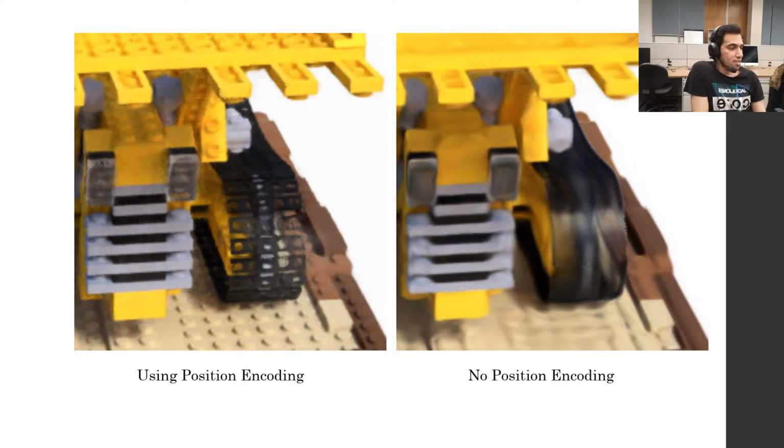And how does this affect the result? We can see over here on the right side, we have the result when we don't use the position encoding, and on the left side is when we actually use this method. As you can see, since we use this, we are able to show more detailed features of that model.